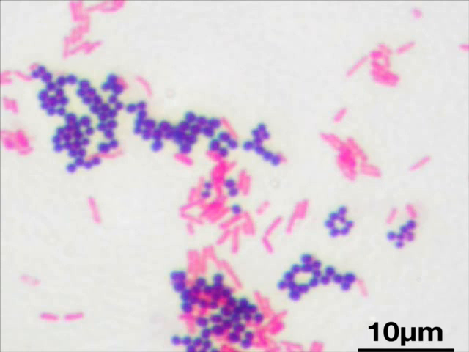Then we infer that the type 1 organisms are gram positive cocci in clusters. The type 2 organisms are gram negative bacilli in a scattered arrangement. This is the simplest staining technique.